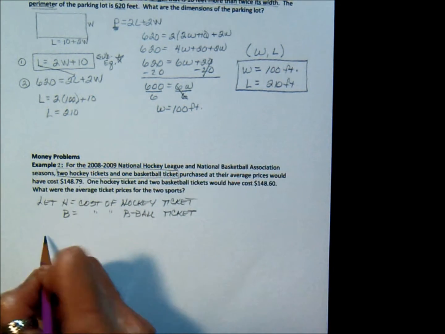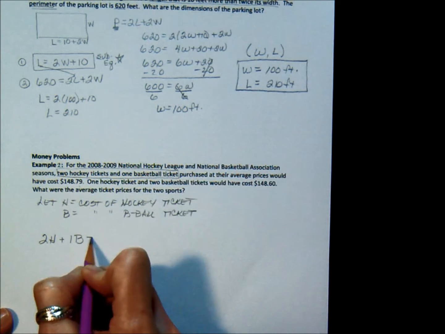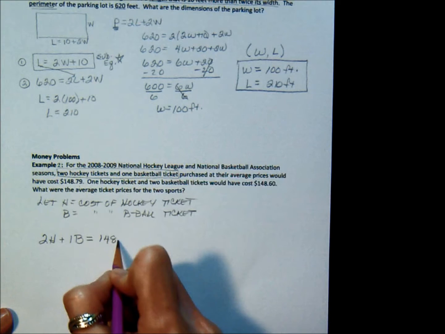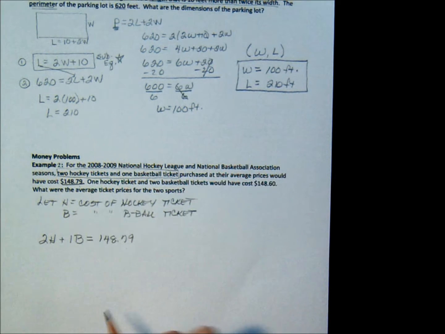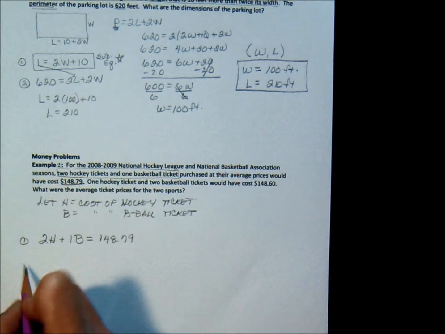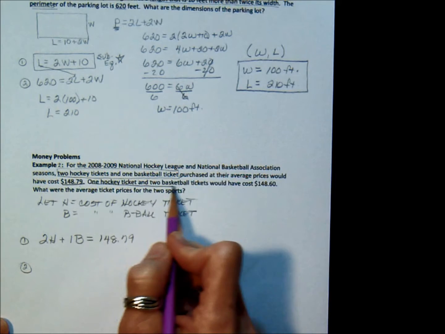The first sentence says 2 hockey tickets and 1 basketball ticket right there. So I'm going to write 2H plus 1B equals $148.79. That's what the problem told me. And that's my first equation. My second equation is going to be 1 hockey ticket and 2 basketball tickets.